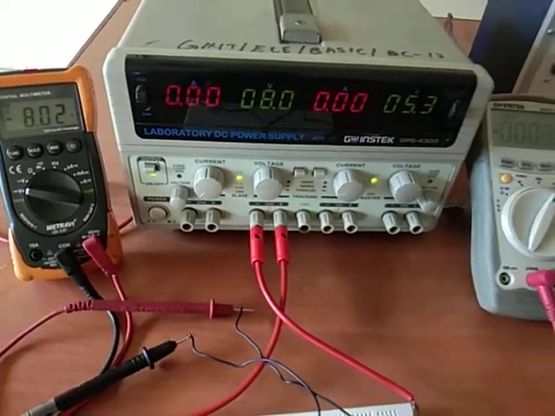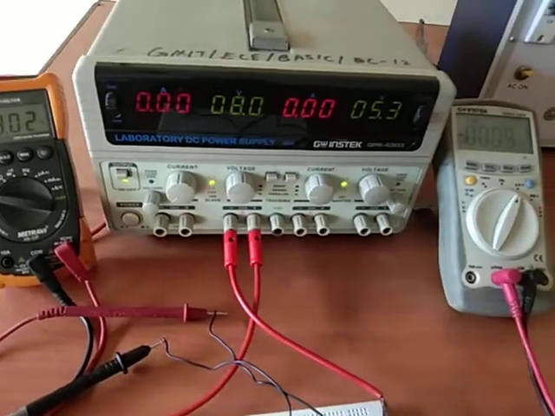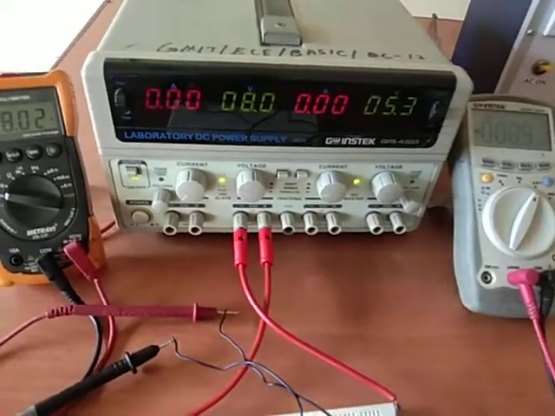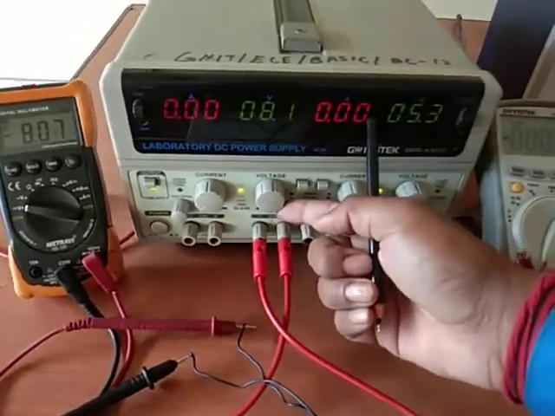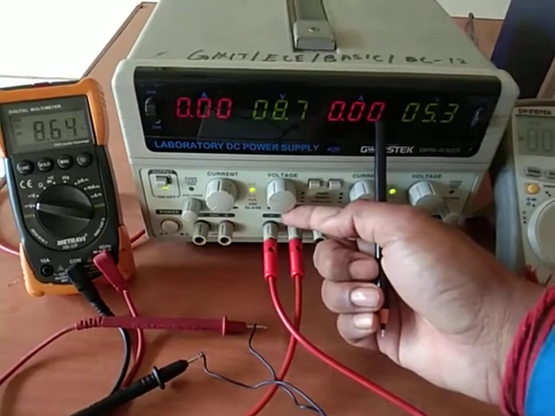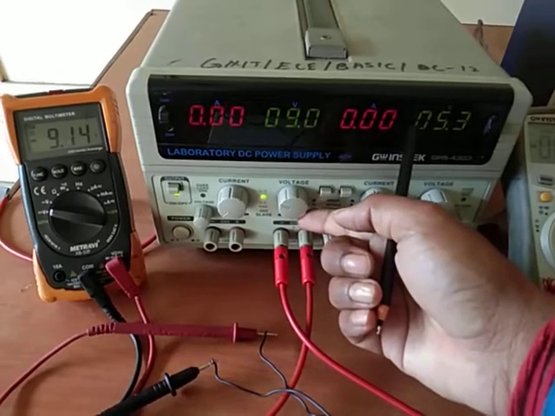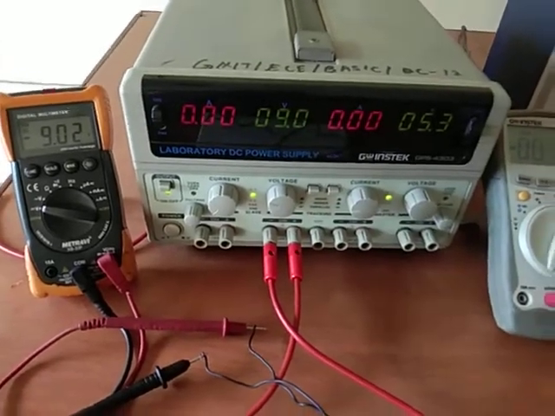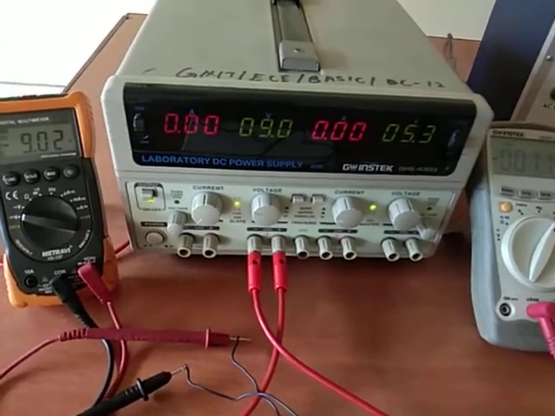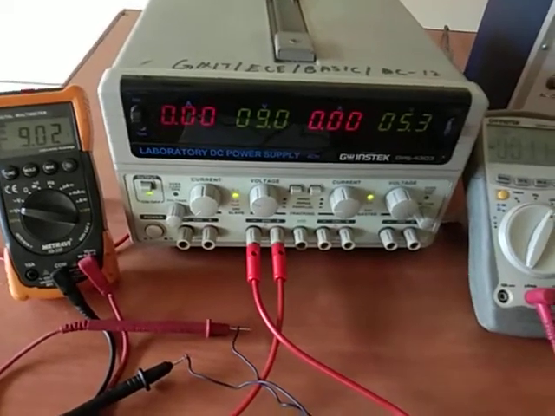Now input voltage 8 volt, VDR 8 volt, current 0.9 microampere. Now input voltage 9 volt, VDR 9 volt, current 1.1 microampere.